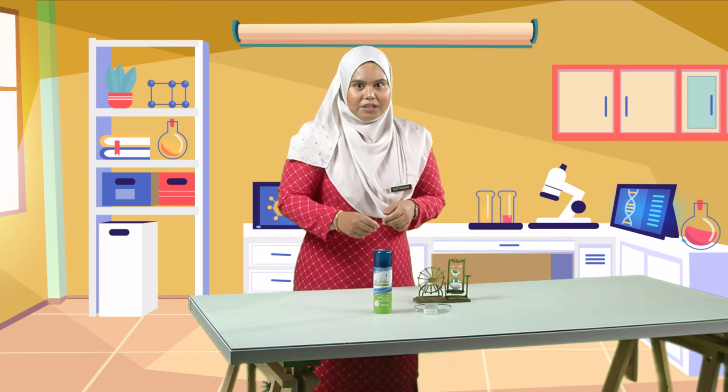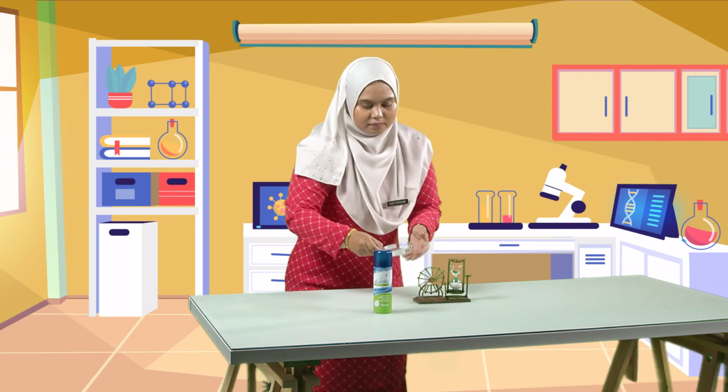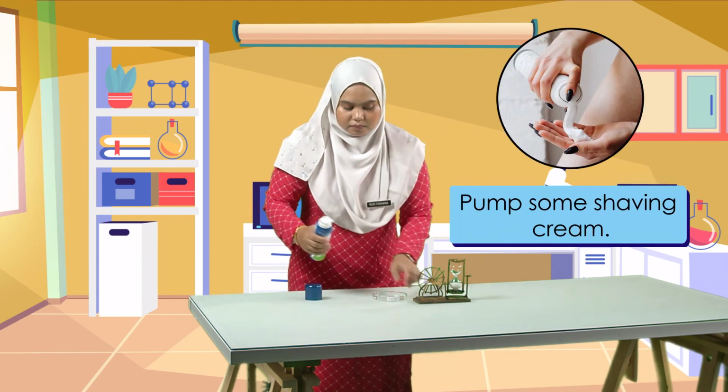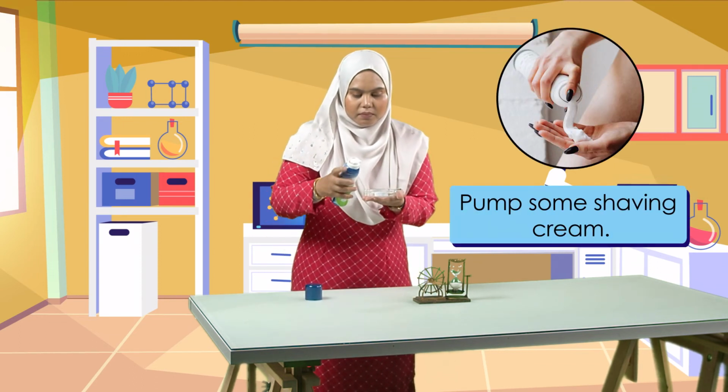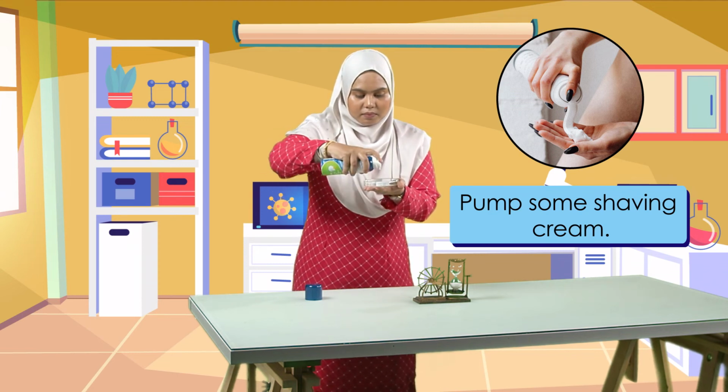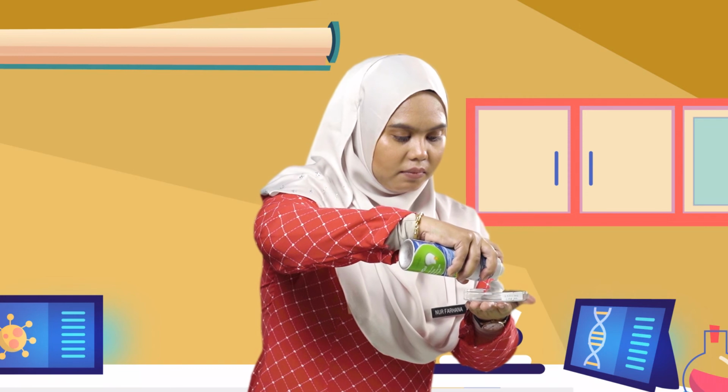Next, pump some shaving cream onto the petri dish. It looks like a small little mound, doesn't it?